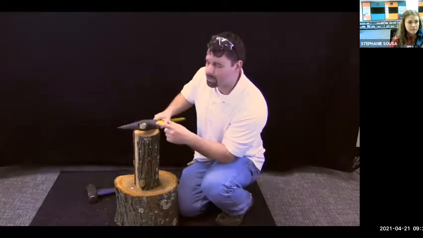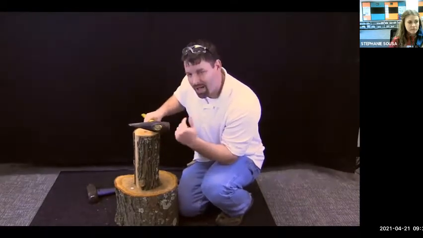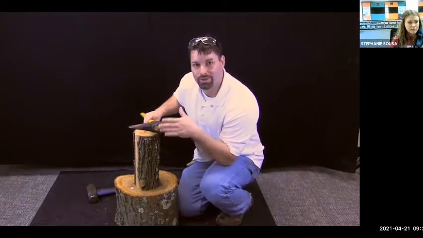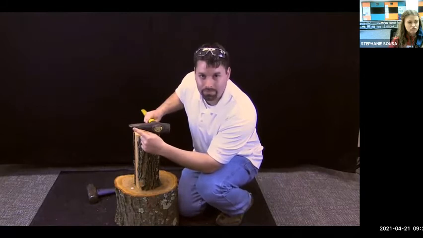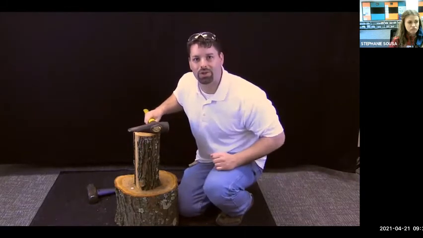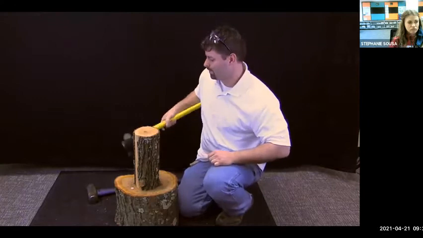Here's another type of wedge. Which side of this wedge do you think I'm going to use to split this in half? This side or this side? Let's take a look and see which one works better.